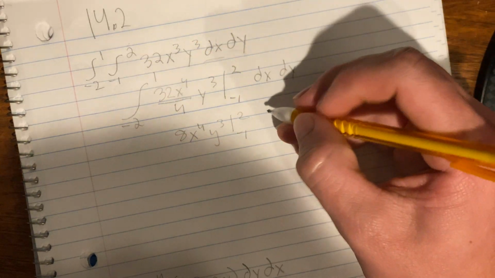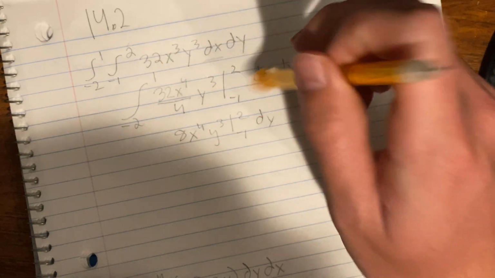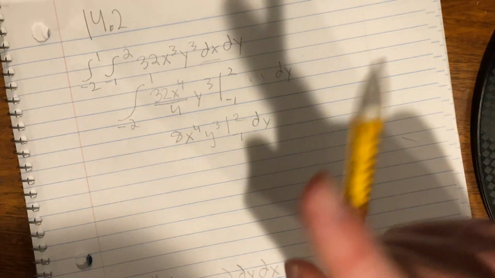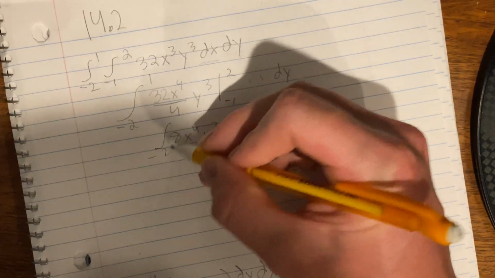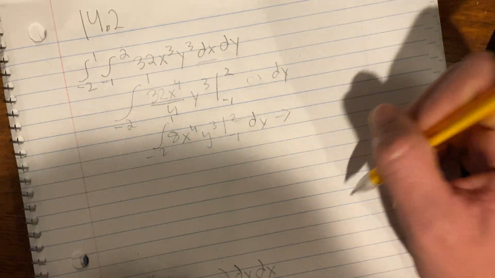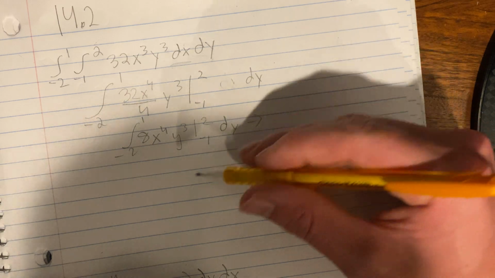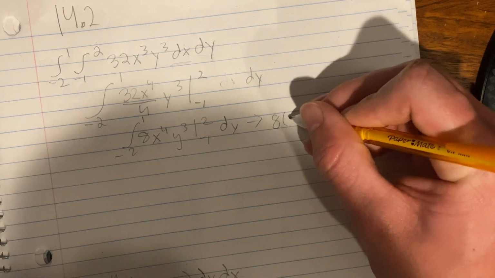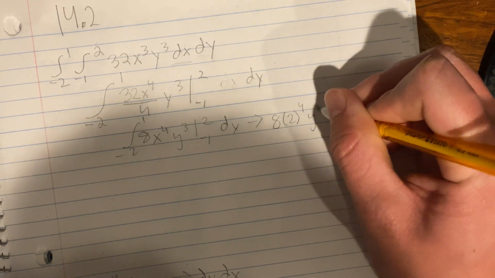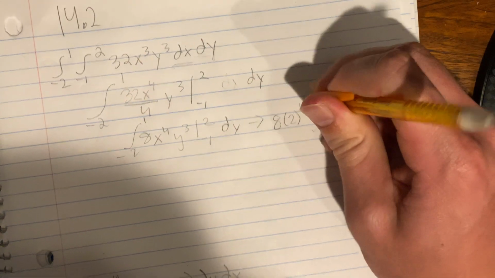And so this ends up equaling, we need to get rid of this because this is always integrated. So you have dy, -2 to 1. Okay, so now we're going to write your first value, 8 times 2 to the fourth, y to the third. We're going to factor this y to the third out.